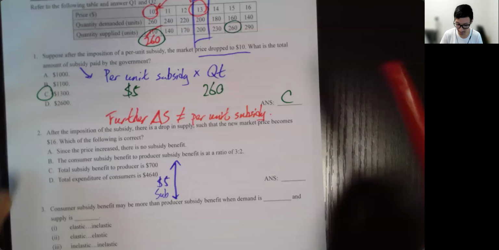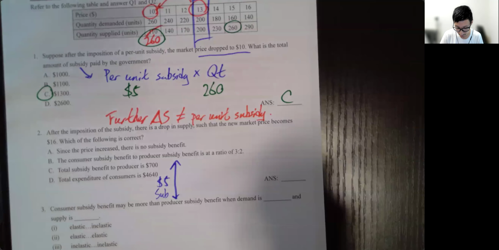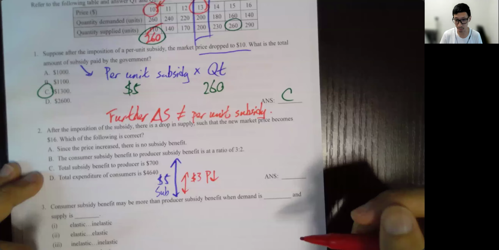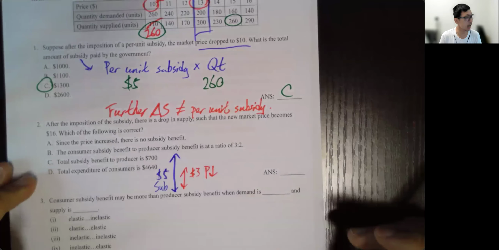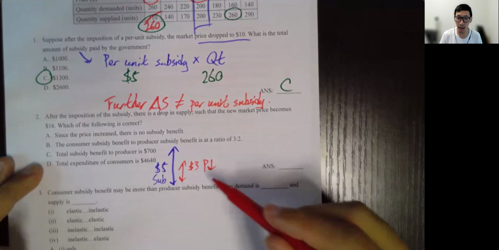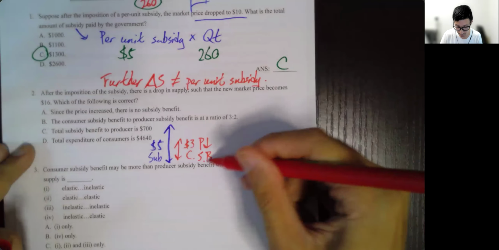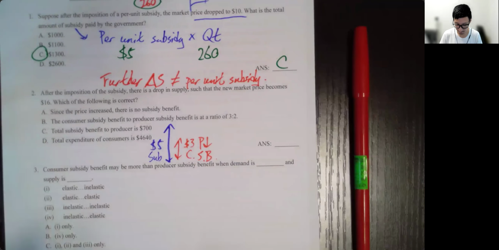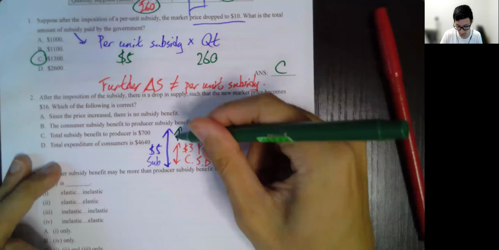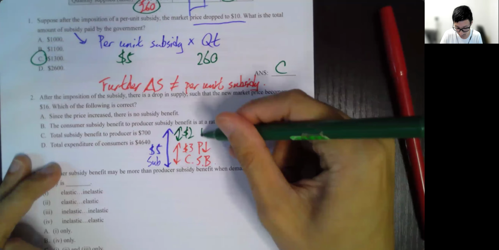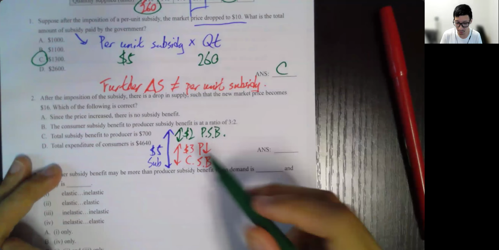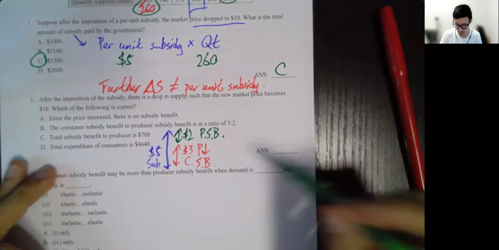So we have a $3 price drop. Remember, a drop in price, who would benefit? This is the consumer subsidy benefit. Therefore, the rest, $2, will be our producer subsidy benefit. We see that consumer to producer is 3 to 2. The answer will be B.